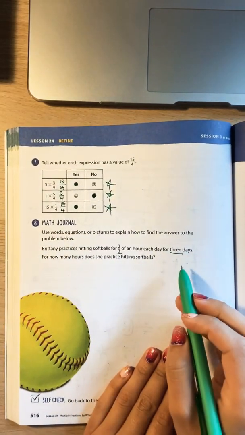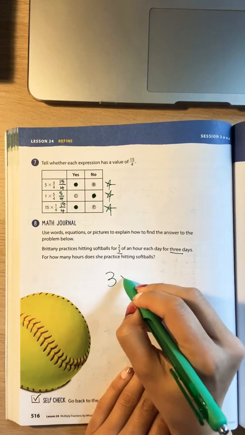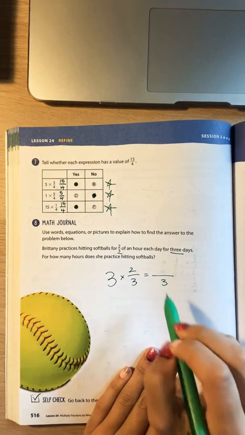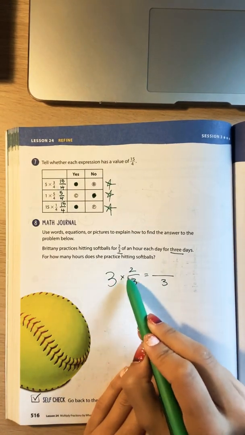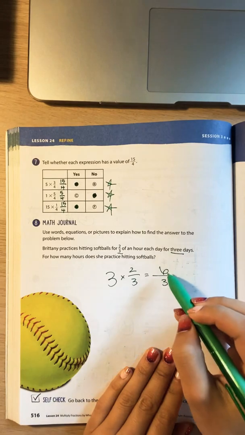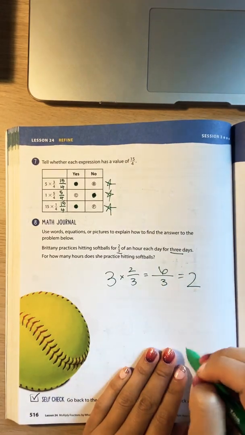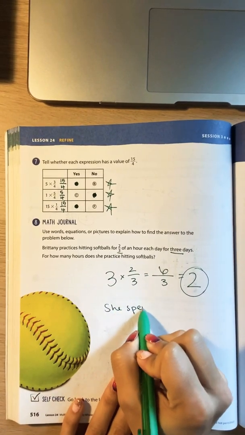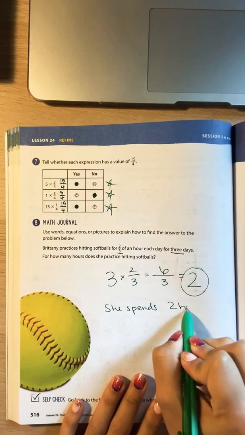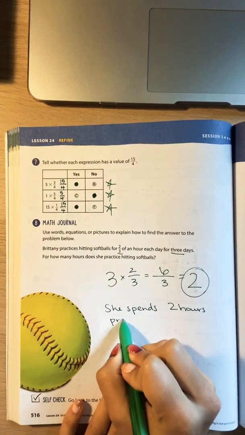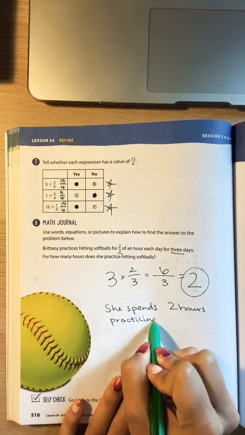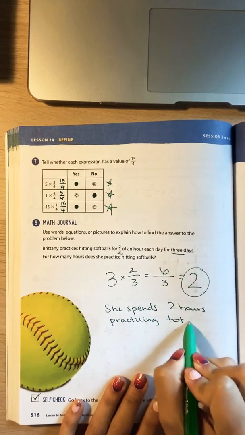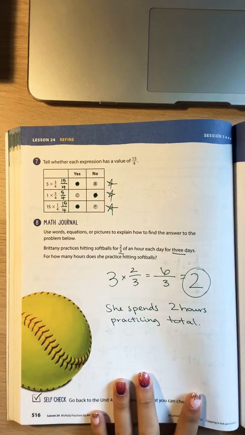So 3 days, each day is 2/3 of an hour. Denominator stays the same. Whole number times numerator, 3 times 2 equals 6. 6 divided by 3 is 2. So she spends 2 hours practicing total, I guess. Total each week, whatever. However you want to say that.